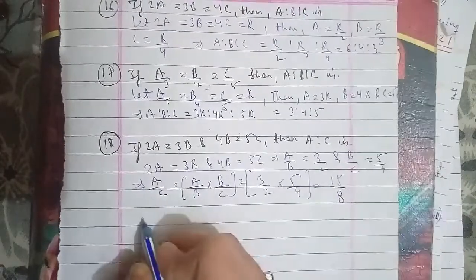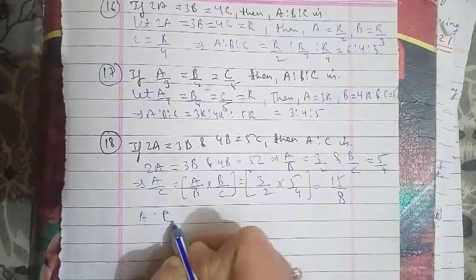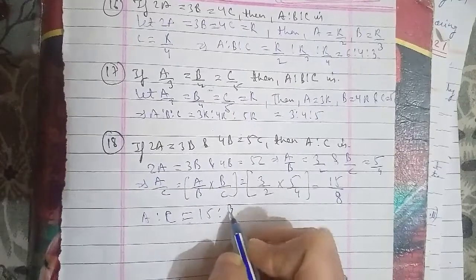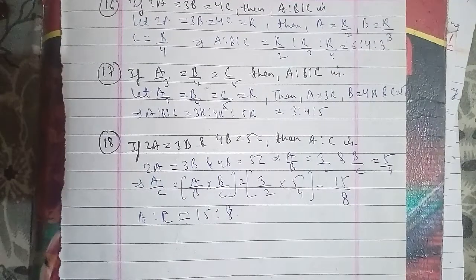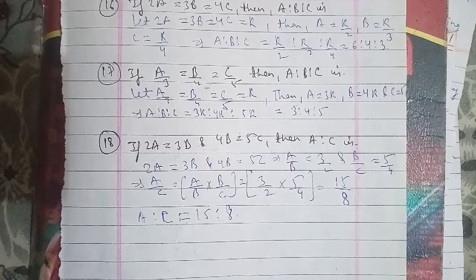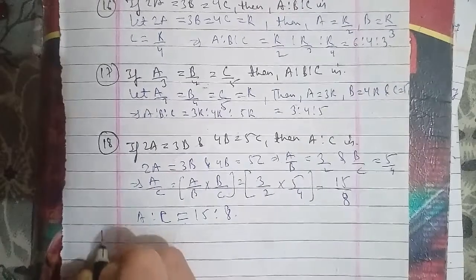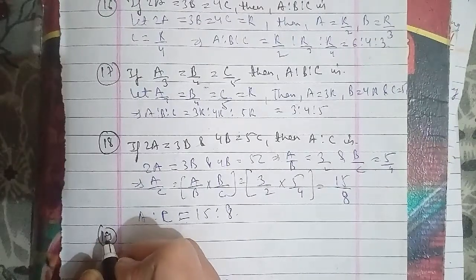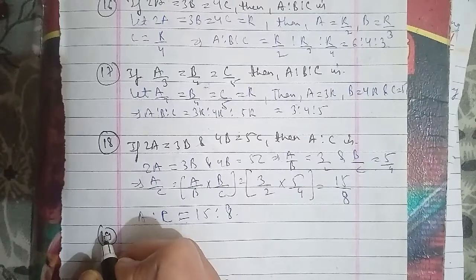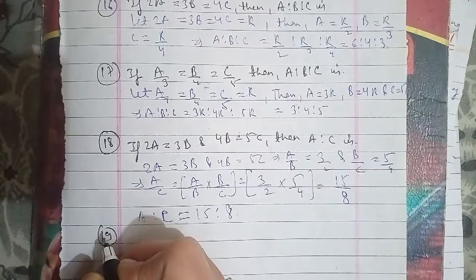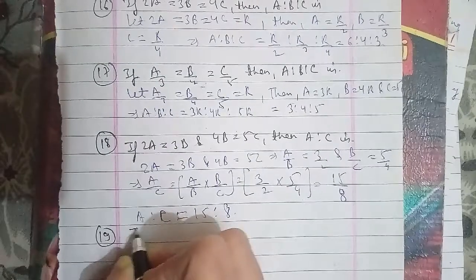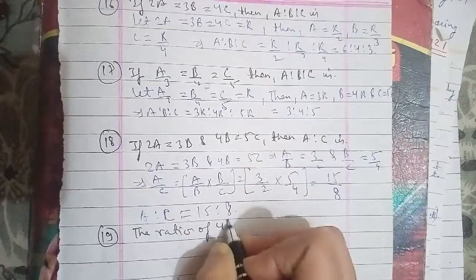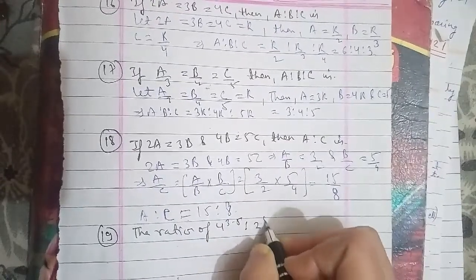Now we talk about the next, which is the 19th question of the session. The question we have is, the ratio of 4 to the power 3.5 to 2 to the power 5 is the same as. The options are 2 ratio 1, 4 ratio 1, 7 ratio 5, and 7 ratio 10. So we go for the solution, and that we have to talk about.